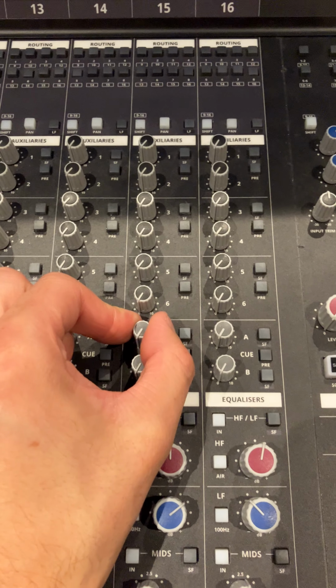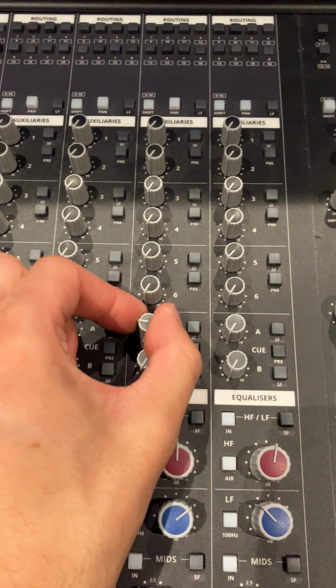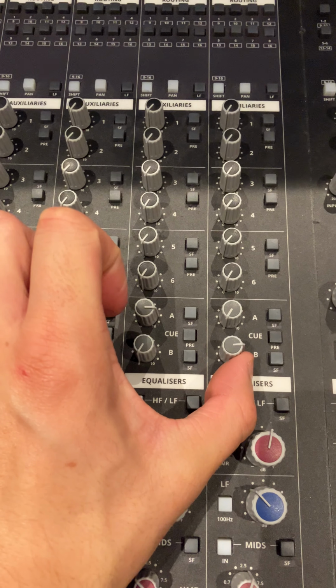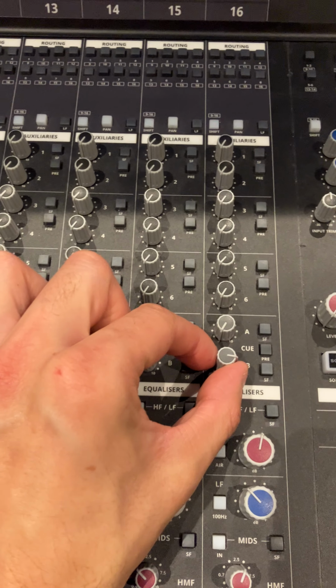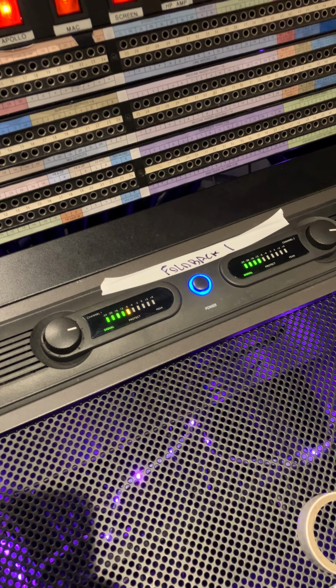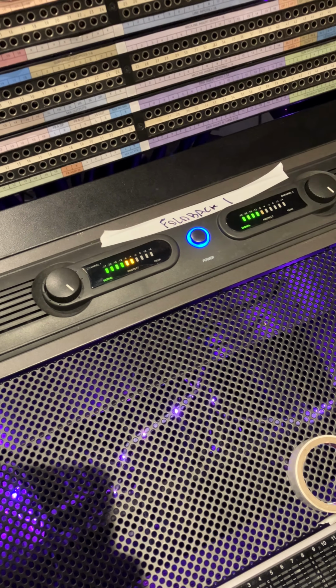And all you've got to do is imagine that QA and QB are just little mini faders per channel. So I'm just going to bring up QA for the left side of the mix, and I'm going to bring up QB for the right side of the mix. If I look at my headphone amp now, I've got some signal coming in via Foldback 1 to the headphone amp. We can see visually that it is quite loud, and if I turn it up, it's really loud.